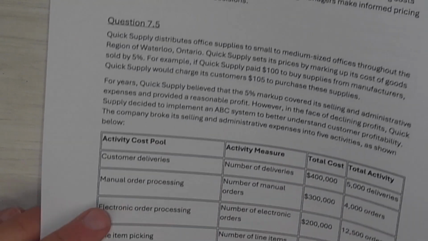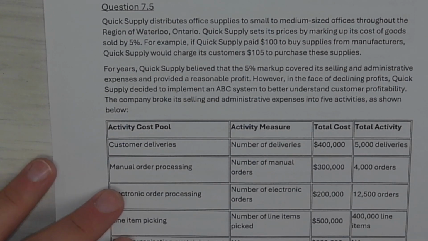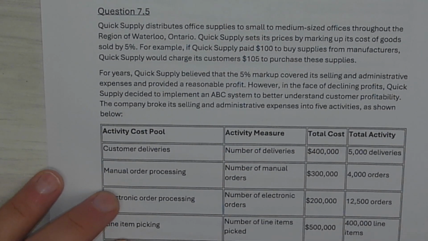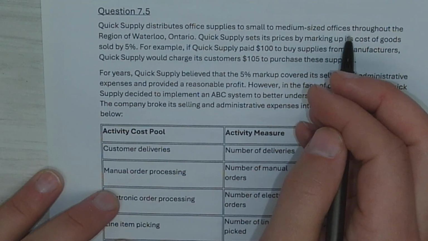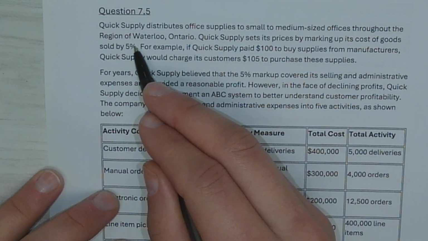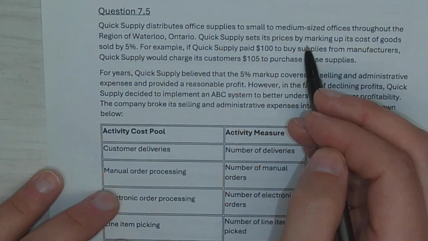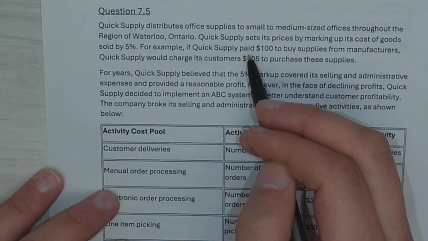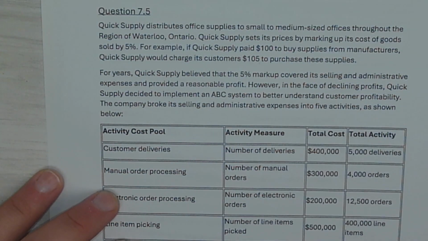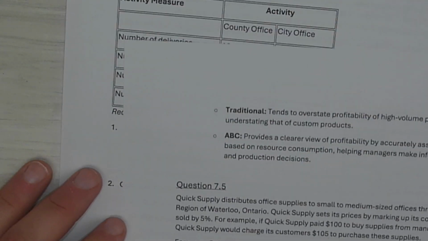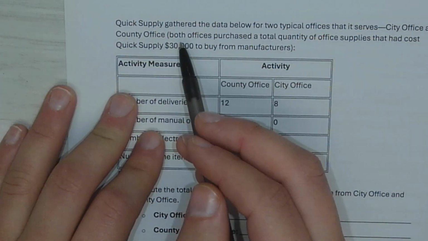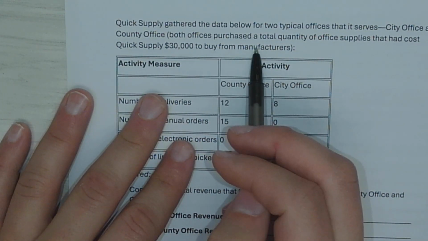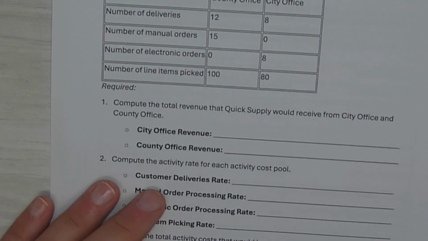So again, let's go back to how Quick Supply does their revenue. They mark up their cost of goods sold by 5%. So for example, $100 to buy supplies is marked up 5% and charged for $105. So what would Quick Supply, who had $30,000 each to buy from manufacturers, mark up to? 5%.